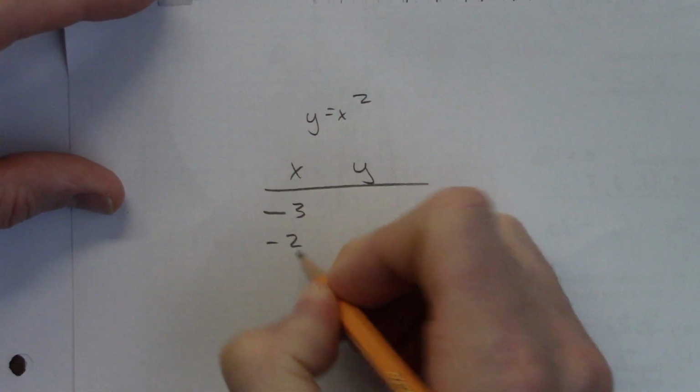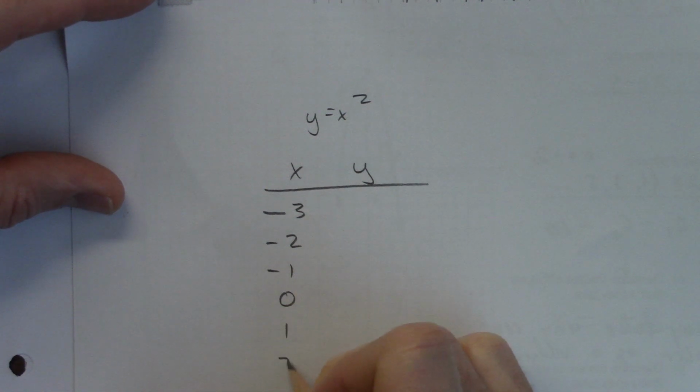We're going back here now. We're going back in reverse.